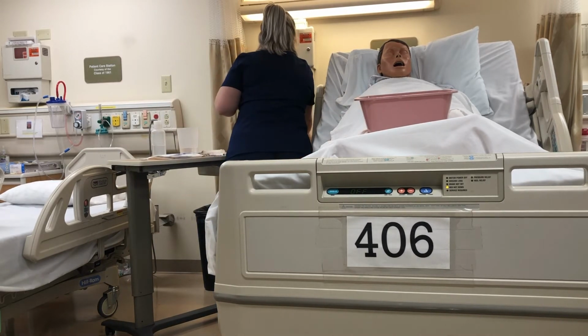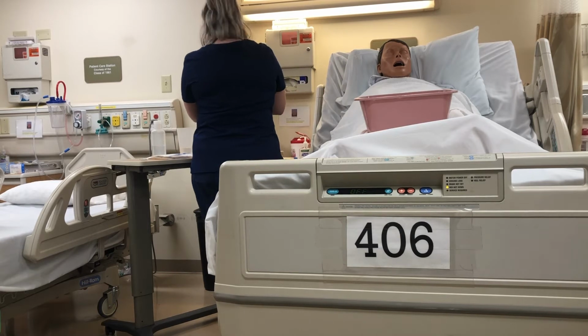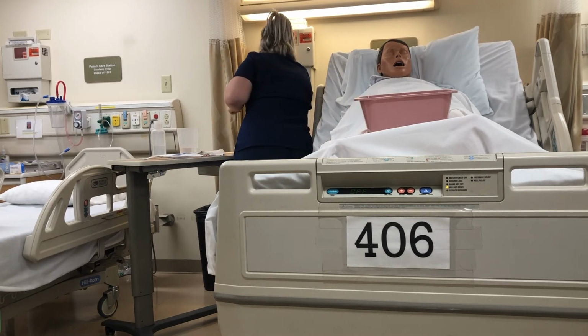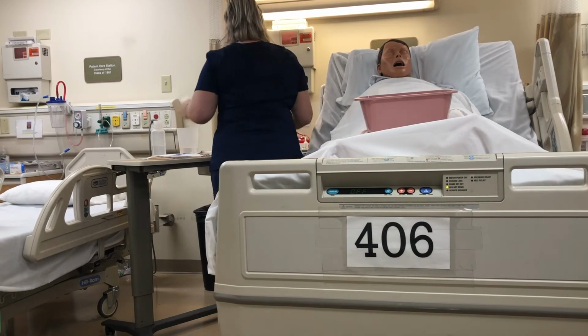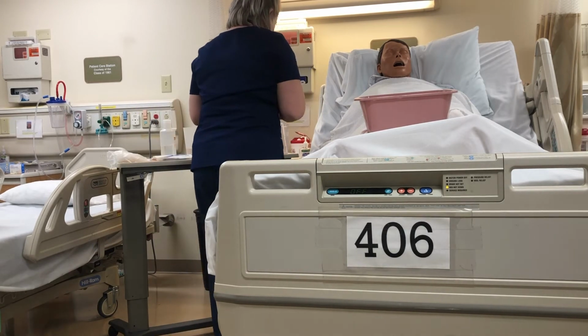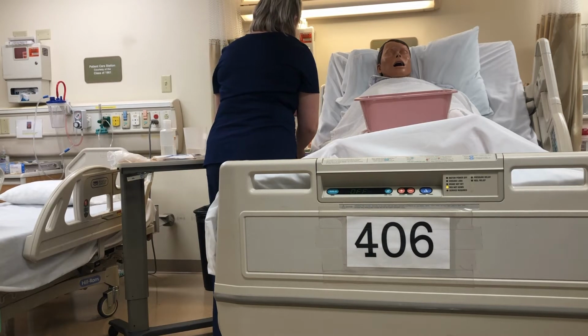Okay. So I'm going to wash my hands again and put some gloves on. And actually I'm going to just put a few pieces of tape on my workstation here.